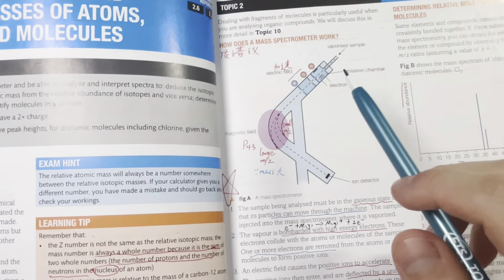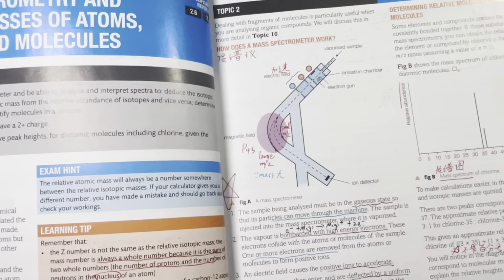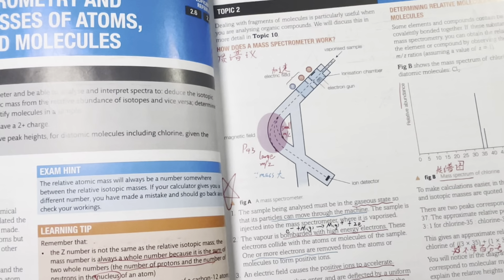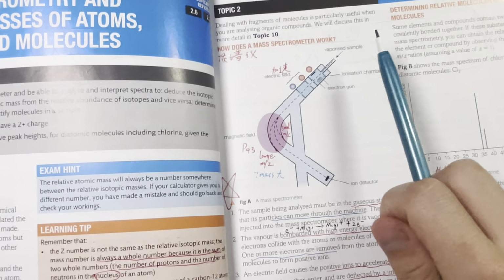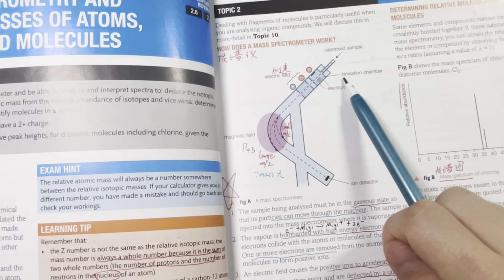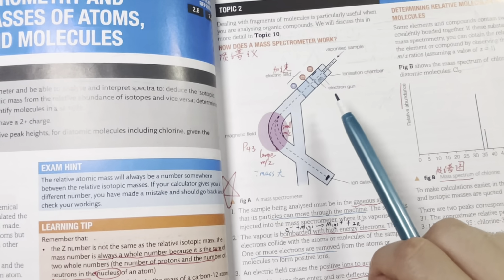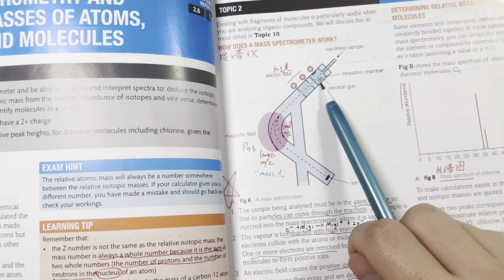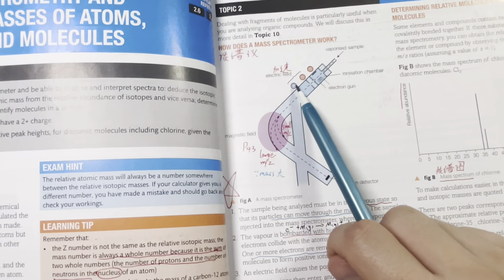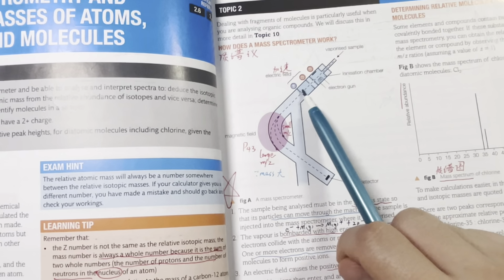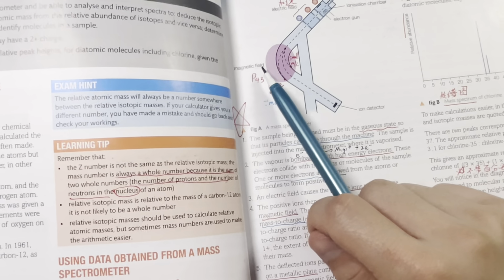Second, we have to learn how mass spectrometry works. Mass spectrometry is used to distinguish the isotopes of an element. First, the sample must be vaporized, and it will go into an ionization chamber to become an ion. The electron gun is to accelerate it, and the electric field is also to accelerate. Now, this is the magnetic field. The magnetic field is important here.